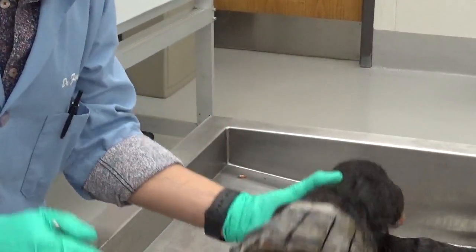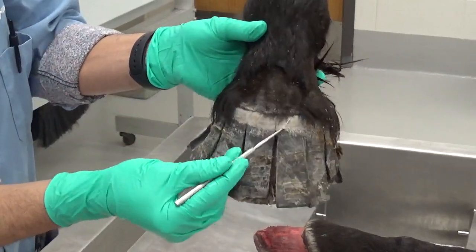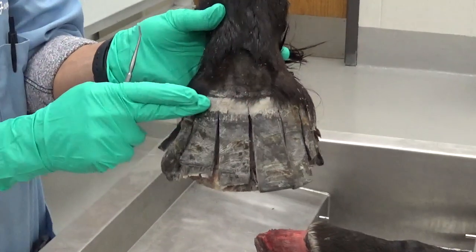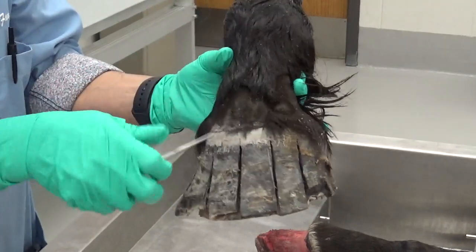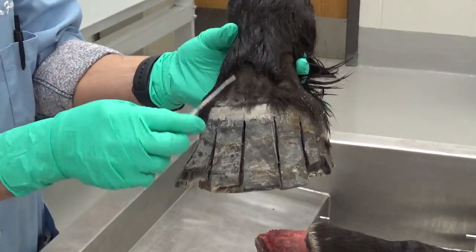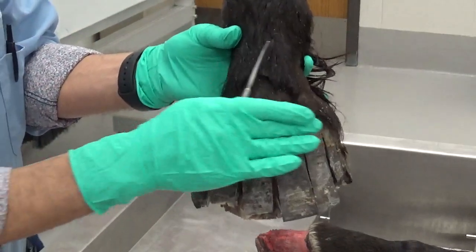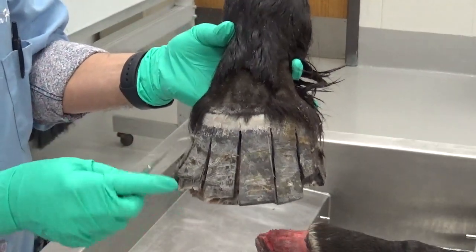The first layer, which is this part, I'm putting this probe inside, is the stratum externum, or periople. This is the waxy material. Close to the hair you will feel waxy or oily material. This is the stratum externum, or periople.